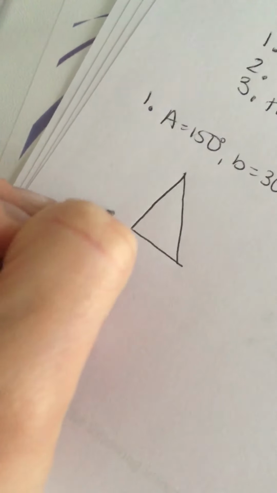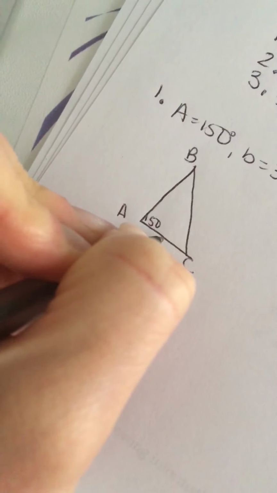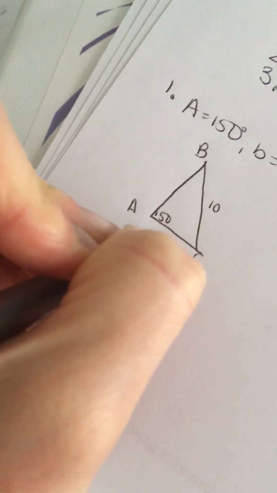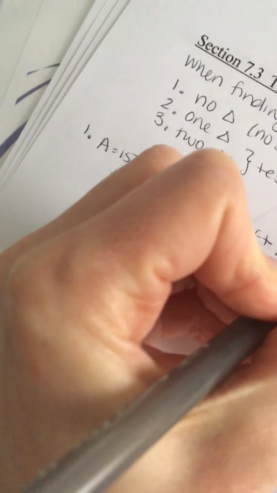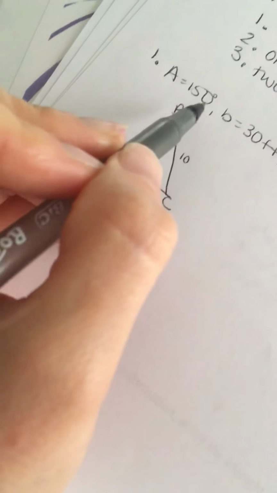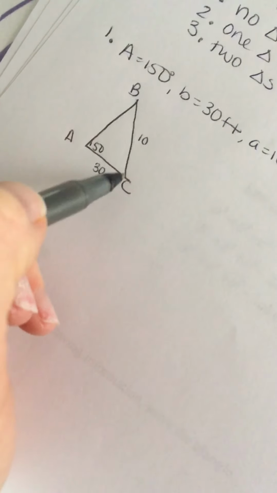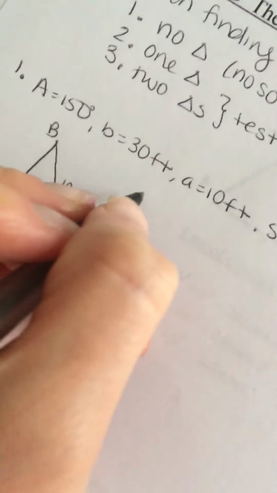All right, so I'm going to draw this triangle. Like I said, it doesn't matter, we just have to be consistent with how we label it. A is 150, a is 10, b is 30 feet. If we're looking at solving this triangle, and obviously the directions would be solve, we do have a pair: we have the side and we have the angle. It looks like I'm going to find B first because I know nothing about C, and at B, at least I have the side, so I can find the angle. So let's do some math here.